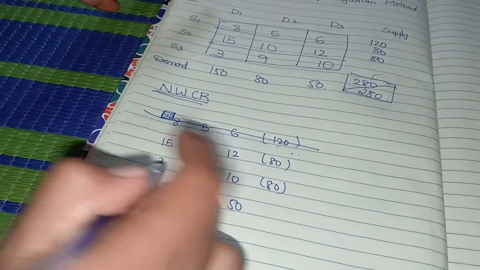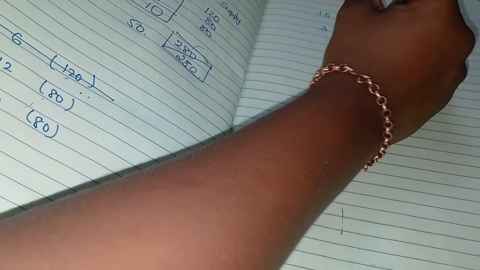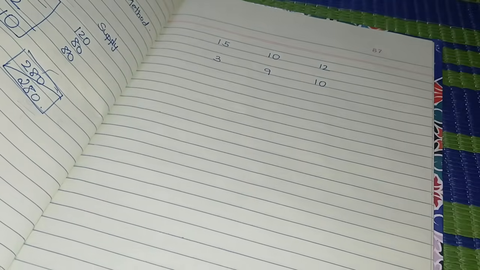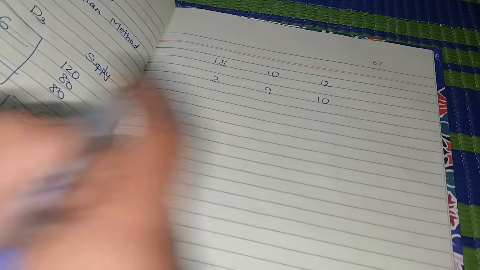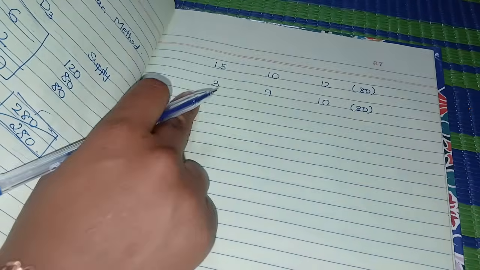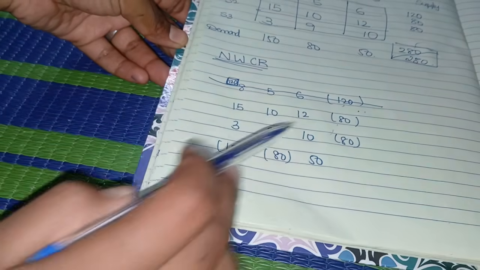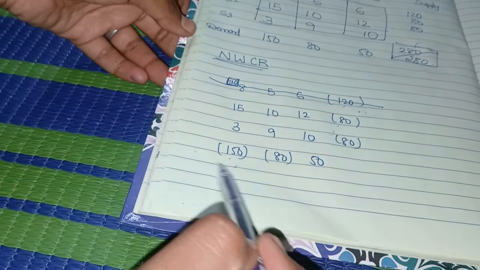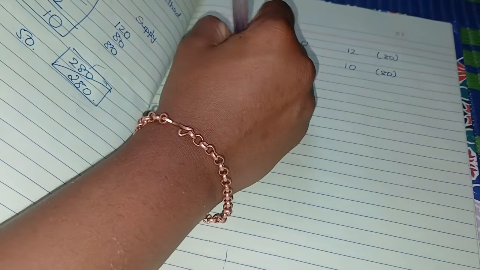So 15, 10, 12. What is the value? 80. Here, when you are writing 3, 9, 10, the value is also 80. So here I am writing 80 and also 80. Now we have deducted 120, so 150 minus 120. From 150 deduct this cancelled value. How much will be remaining? 30 only.